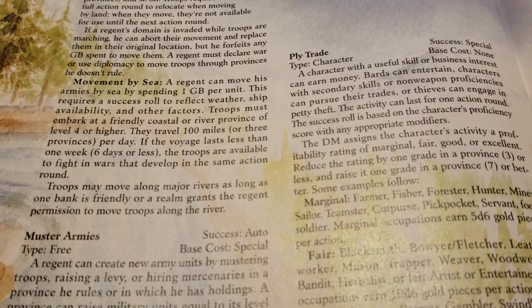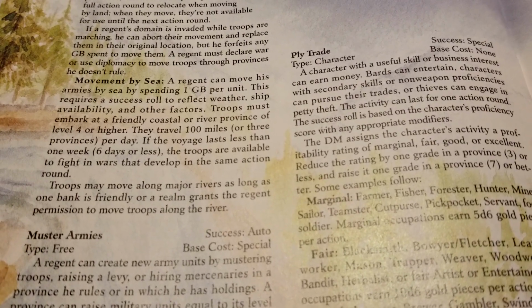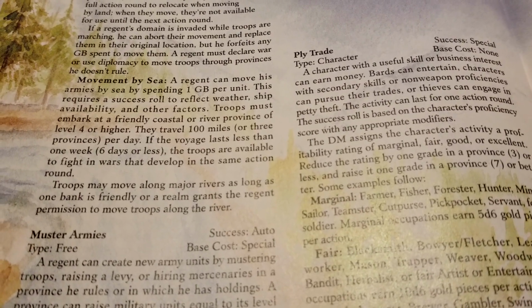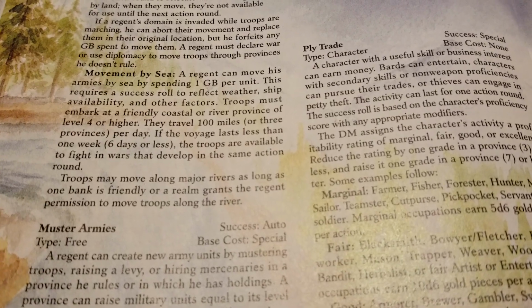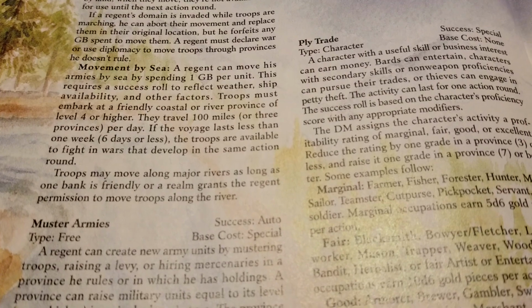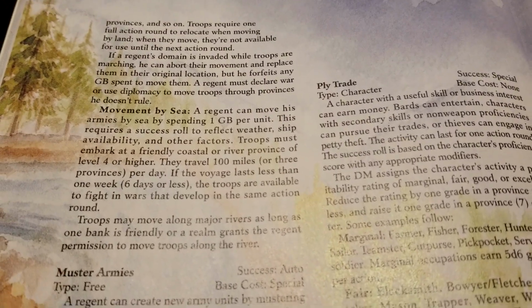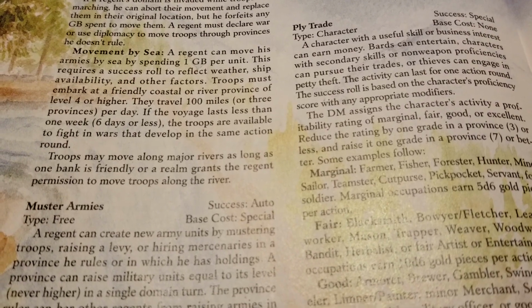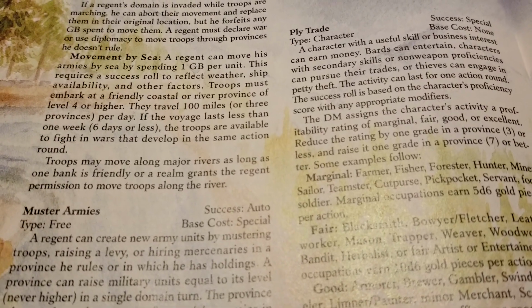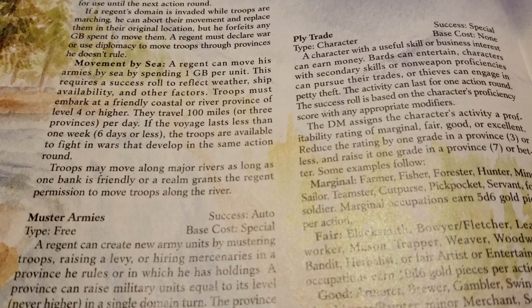They travel 100 miles or 3 provinces per day. If the voyage lasts less than 1 week, so let's say 6 days or less, then the troops are available to fight in wars that develop in the same action round, which is in contrast to the land movement above. And then troops may move along major rivers as long as one bank is friendly, or a realm grants the regent permission to move troops along the river.